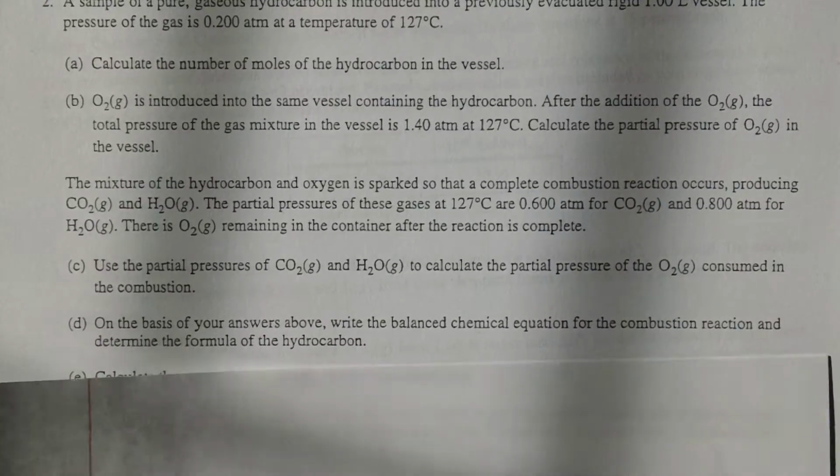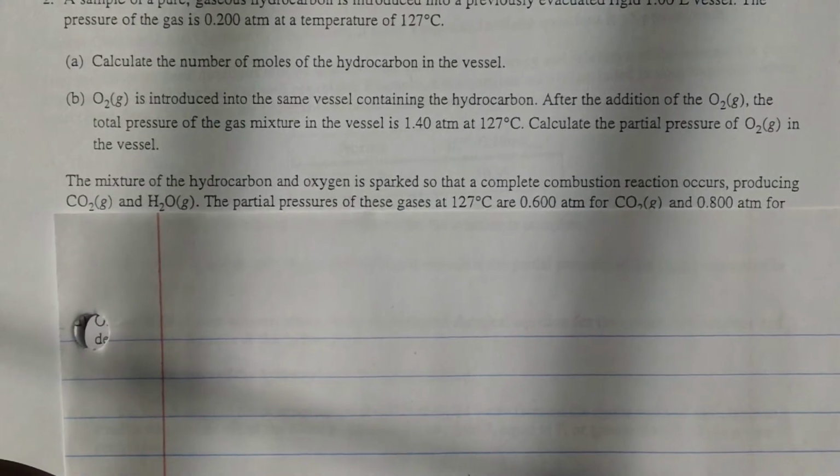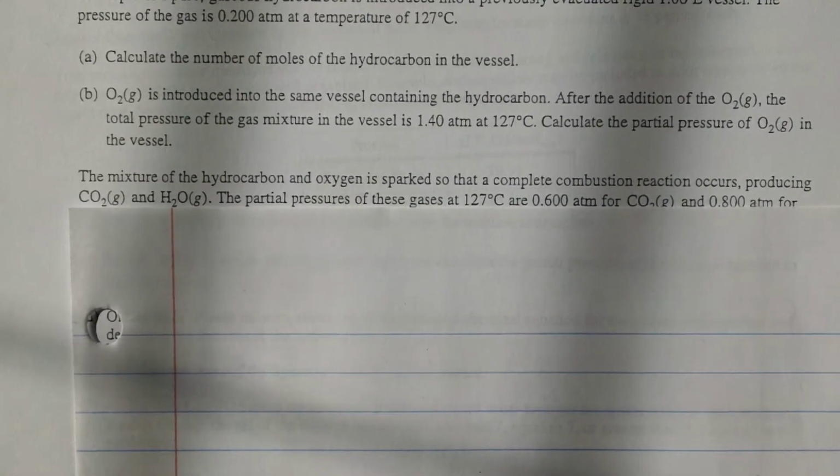All right, here we go. This is 2012, number 2. The last one that I'm going to do, I think, before the AP exam that has calculations in it, or at least calculations where you have to have a calculator.